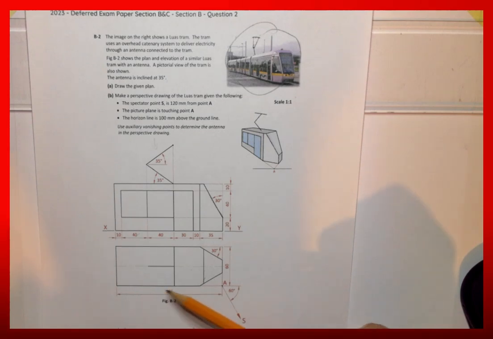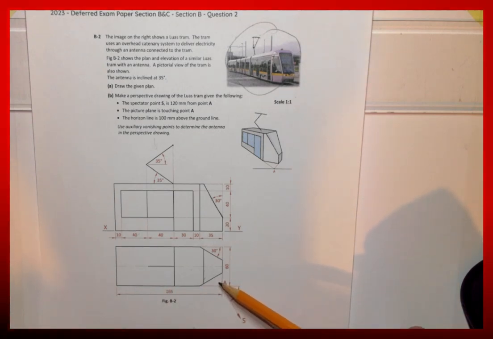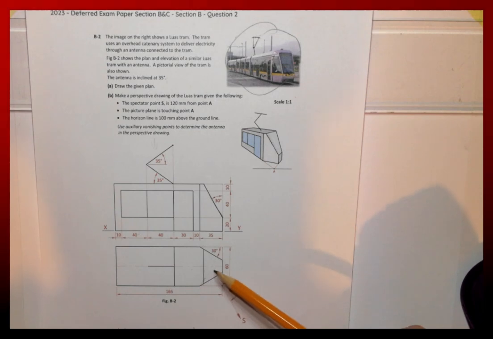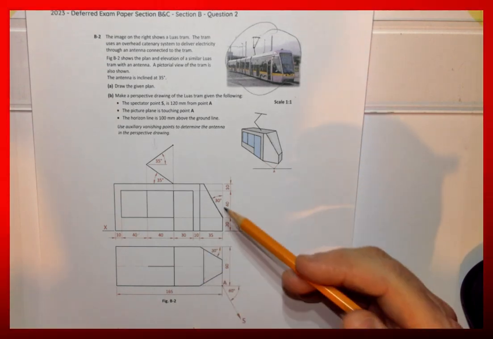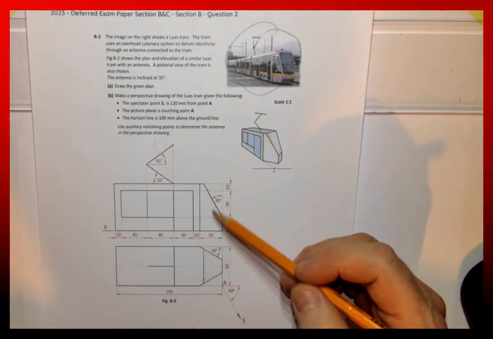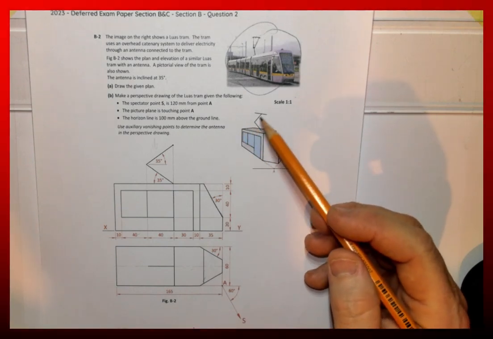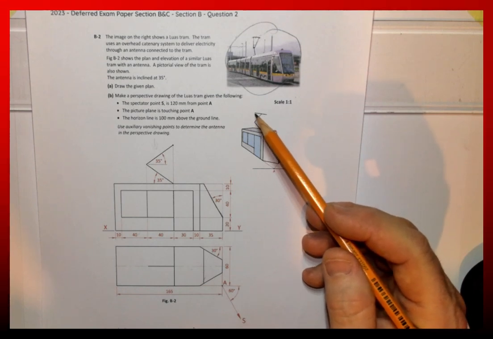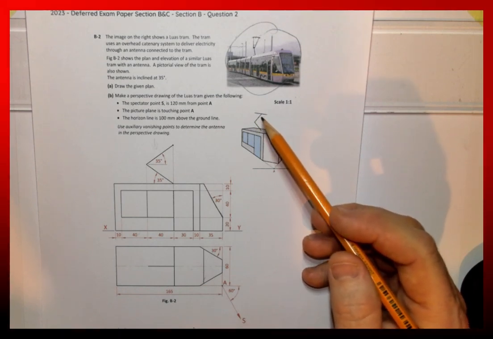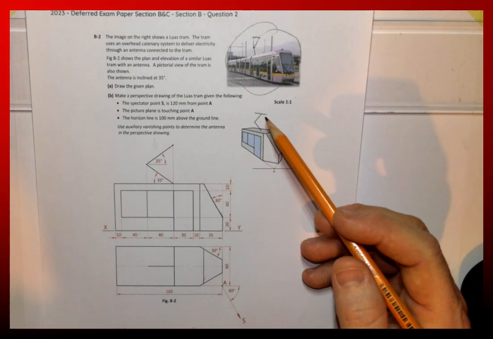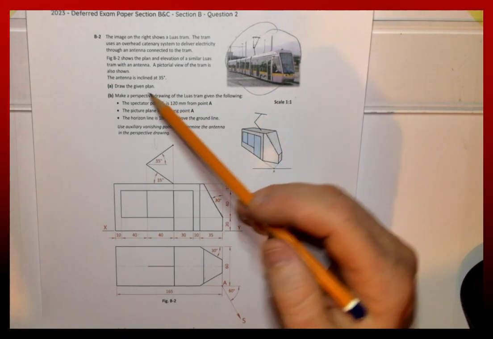It gives me the overall length and the overall depth of our tram, so it's 165 by 60. And our elevation then gives our various measurements. And this is our pictorial view. We see the tram, we see our antenna on top, and a little piece on top of that again to connect it to the electricity. So the first thing I want to do is draw the plan.